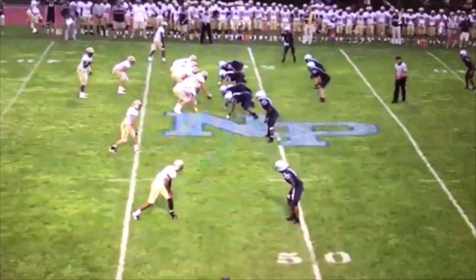Having the ability to recognize coverage before the ball is snapped to determine what coverage it might be, and specifically if it's man or zone, helps us to determine which receiver is our primary target and then what our progression will be from there. For the first play, let's take a look at this defense and utilize our checklist to help us determine what coverage it is.